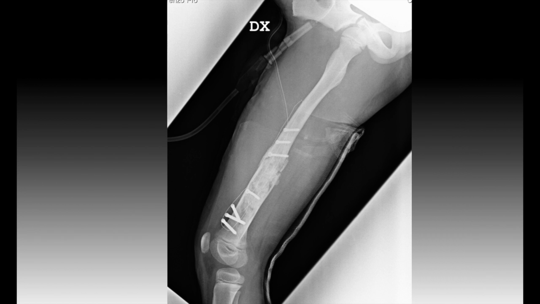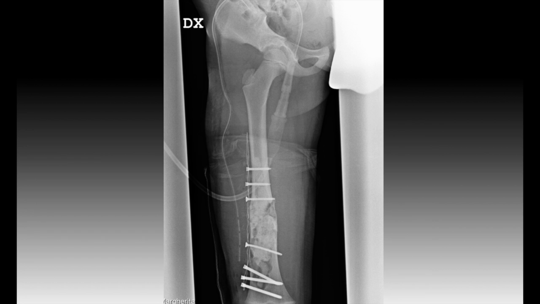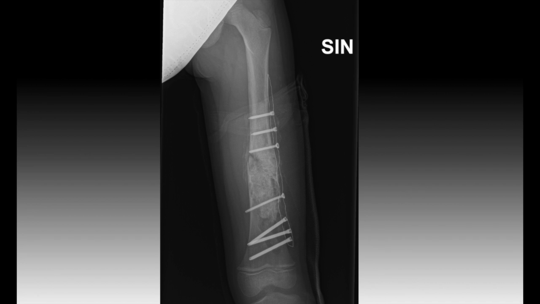The fracture was treated with curettage, bone grafting, and a carbon fiber PEEK plate. As you can see, we can monitor perfectly the bone healing and the integration of the bone graft, and this is very important for a little child.